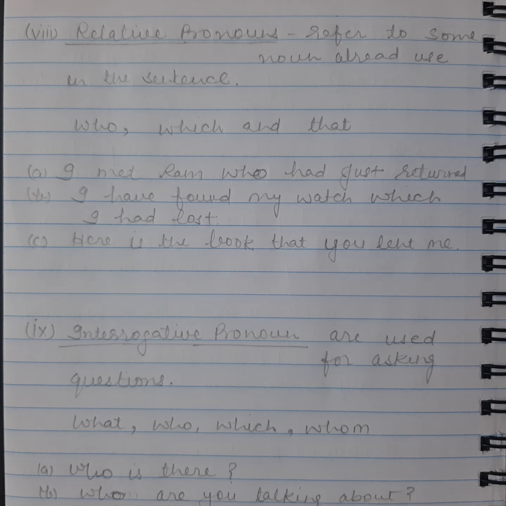I have found my watch which I had lost. So here which is a relative pronoun which is referring to my watch. Here is the book that you lent me. That is a relative pronoun here and it's referring to the book. So here it's being used as a relative pronoun.